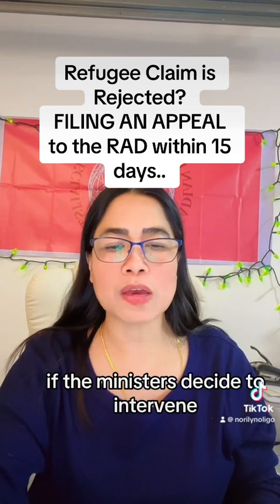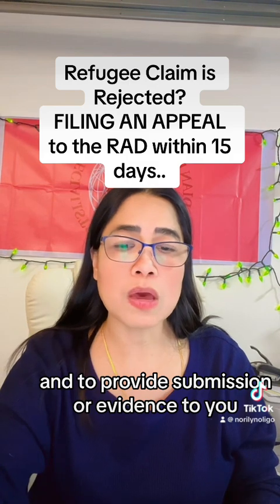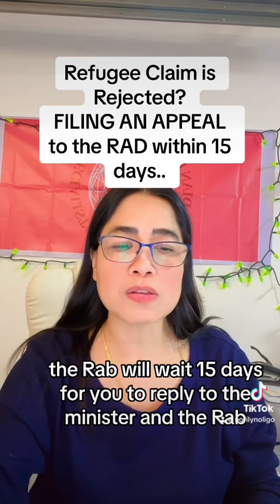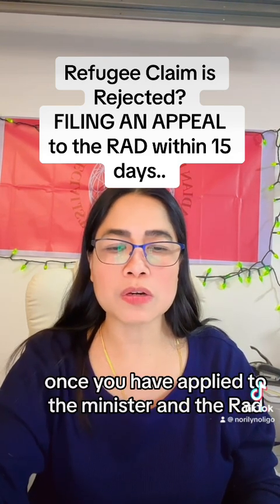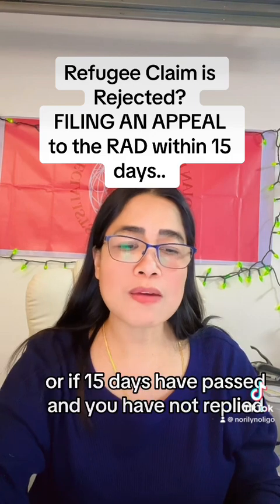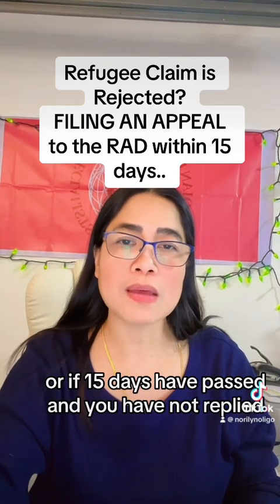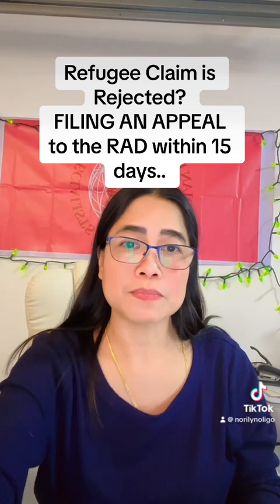If the minister decides to intervene and to provide submissions or evidence to you, the RAD will wait 15 days for you to reply to the minister and the RAD. Once you have replied to the minister and the RAD, or if 15 days have passed and you have not replied, the RAD will make a decision on your appeal.